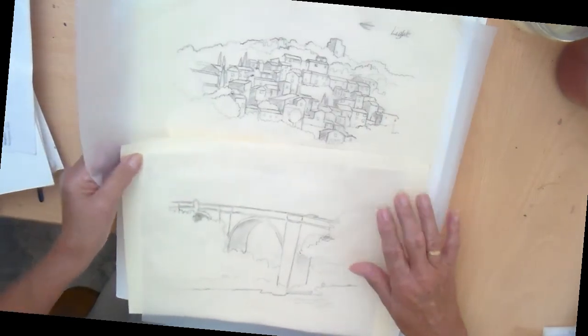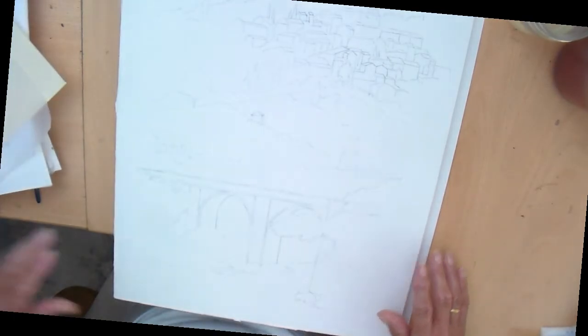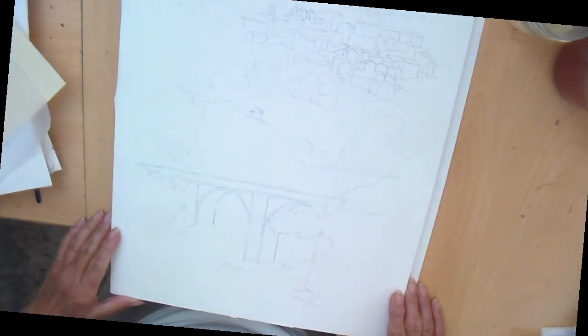So this is going to be quite an experiment, but I hope it will be interesting and it will work out nicely in the end.